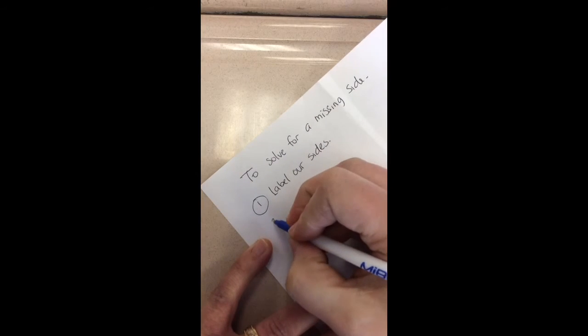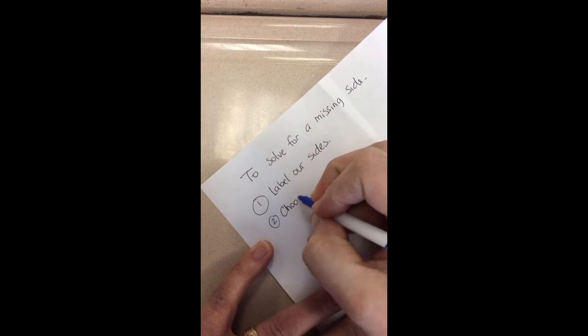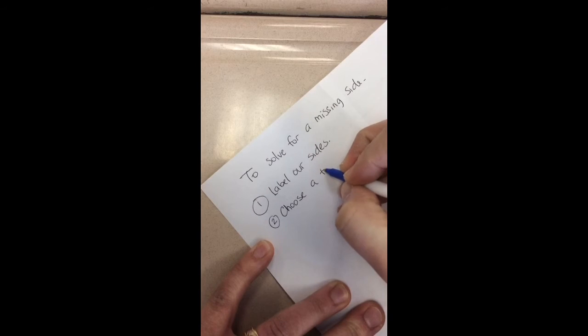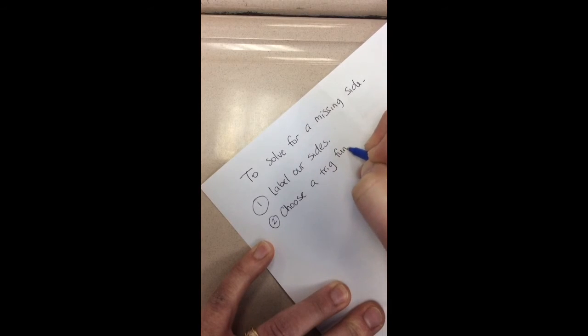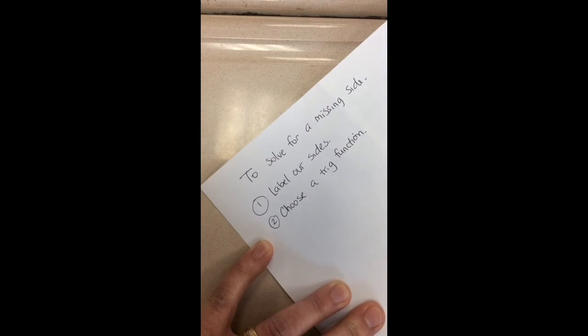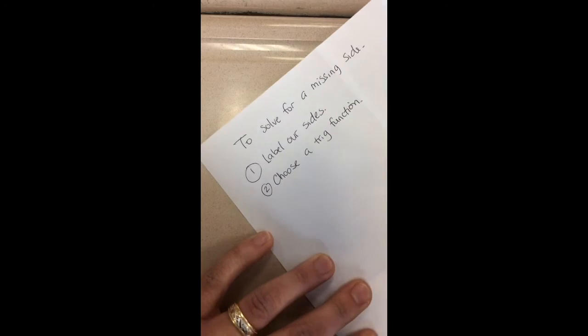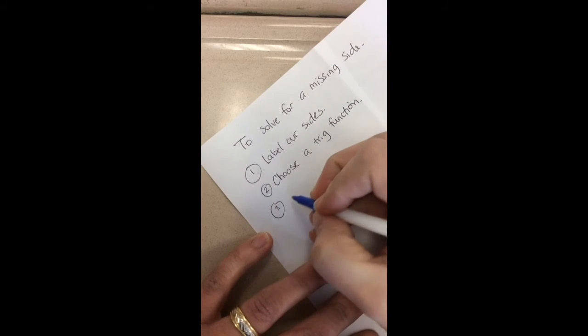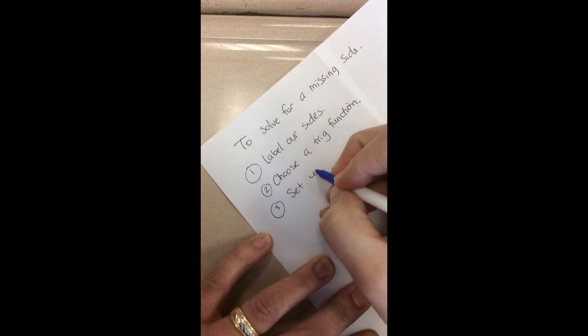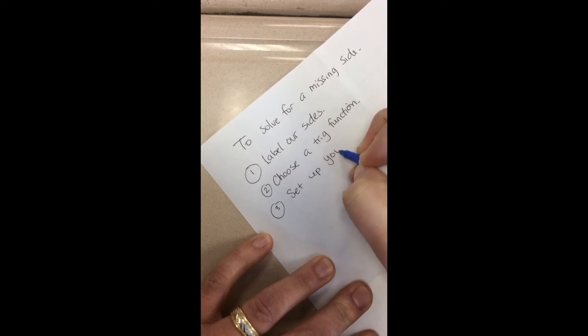So you're using your known angle to figure out your opposite, hypotenuse, and adjacent. Once you've labeled your sides, you can then choose a trig function. Again, you can't just choose any trig function. You have to use the trig function that matches the two sides that you're given. Then you have to set up your equation.